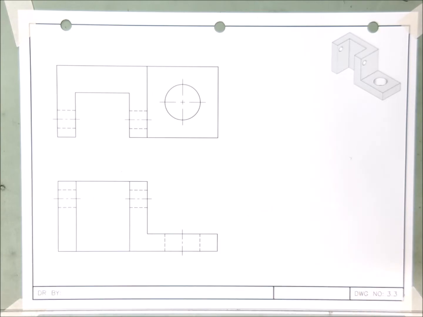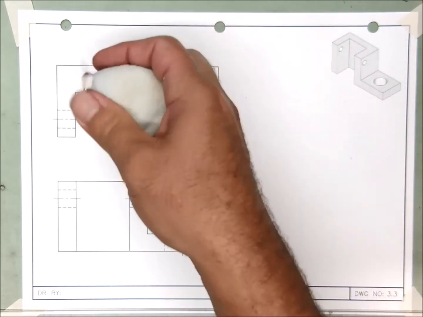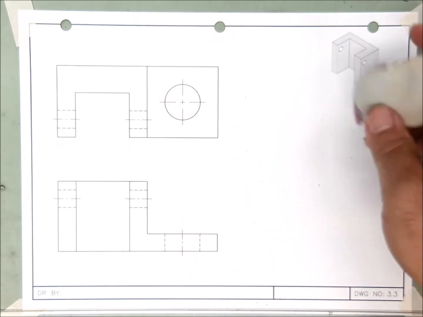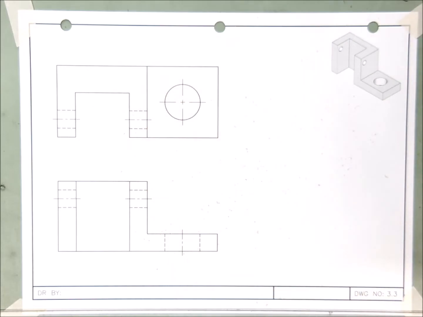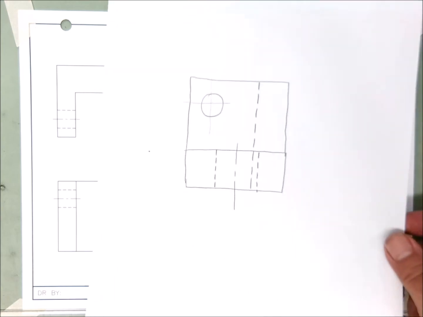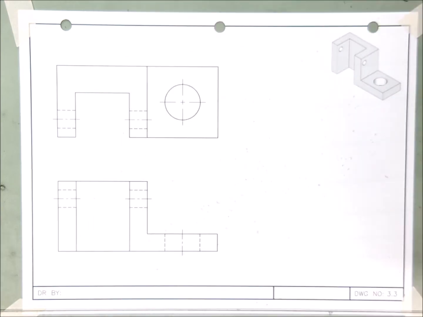I'm going to prepare the paper by sprinkling a little bit of magic dust on it, a little bit of drafting powder, and then I'm going to play hacky sack. No hacky sack, please. Okay, and then I'm going to go about setting this up to create my missing view based on what I know I'm looking for. All right, so let's get our goodies and let's do this.